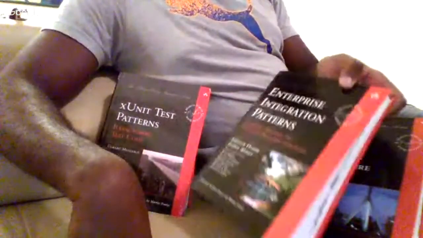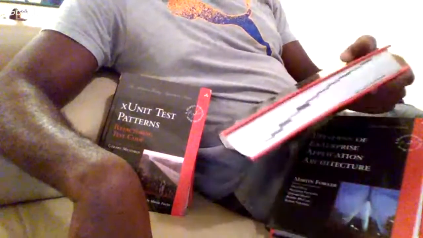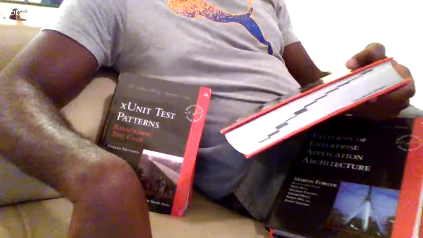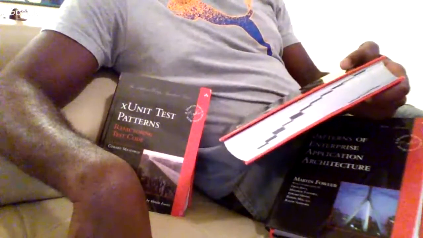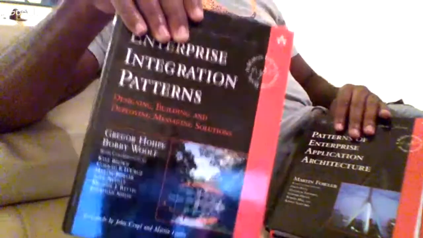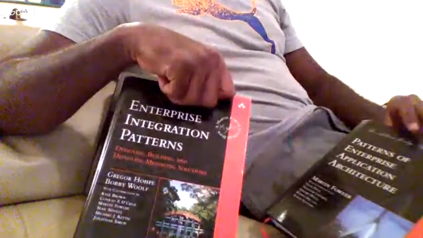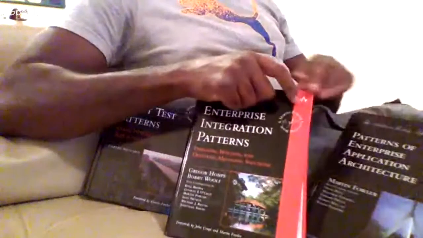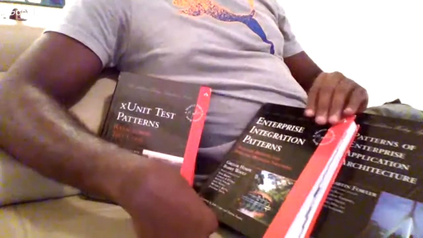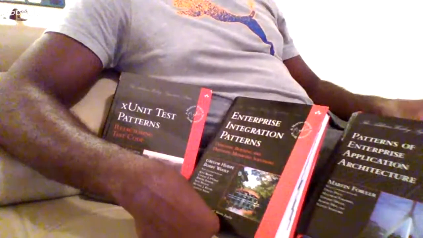And the other one is Enterprise Integration Patterns. That's the other book. And this is by, how do you say this? Gregor Hohpe, and Bobby Woolf. I don't know how to say these names, but anyway, this is the book. This is the other book. These books essentially deal with, well, you guessed it, building software systems at the enterprise level.